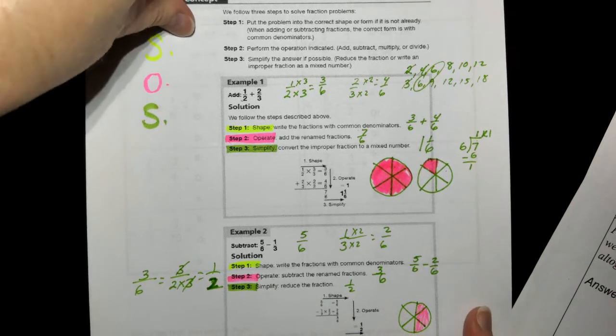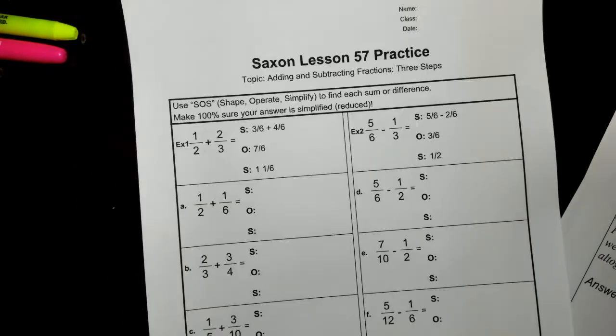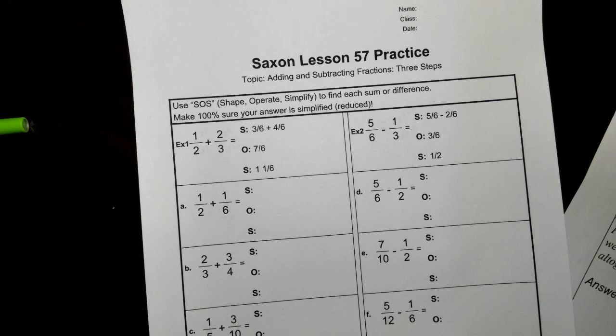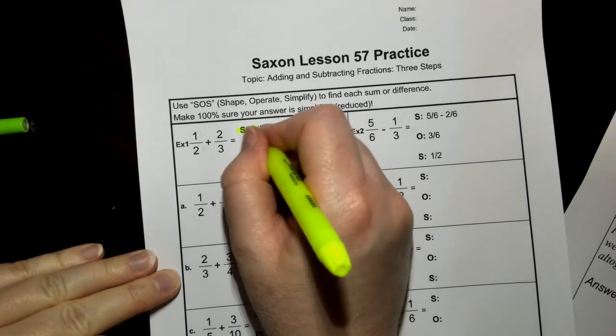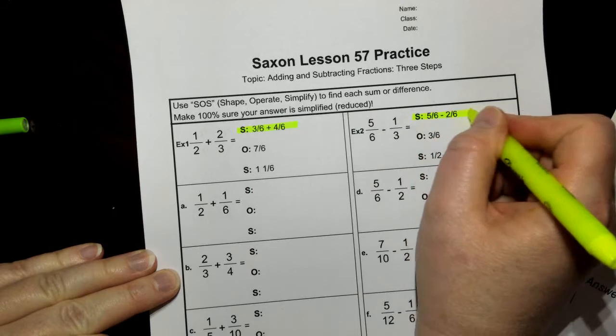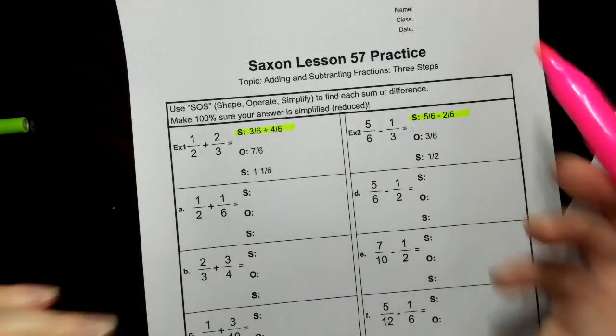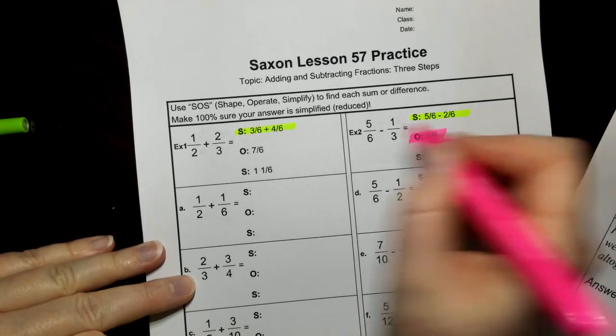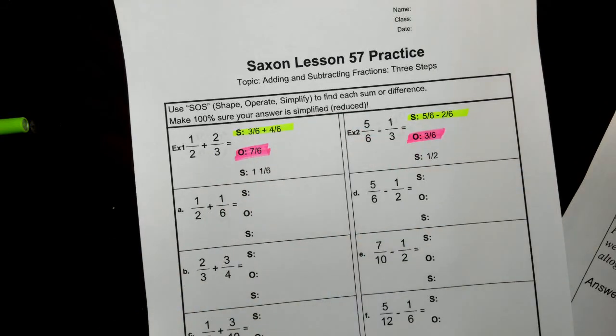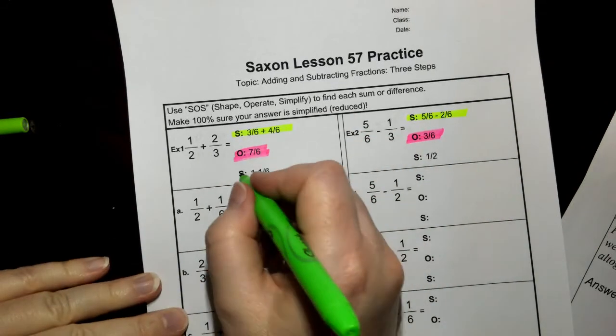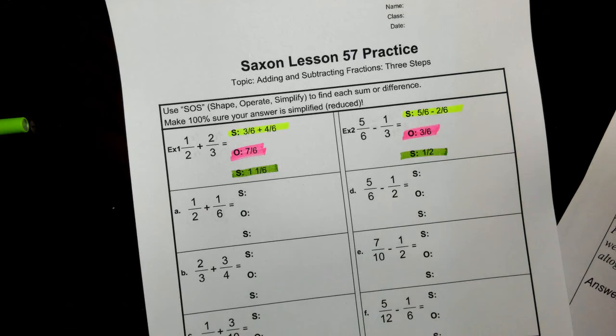So over here on your lesson practice, I have your S.O.S, your shape, your operation, and your simplification.